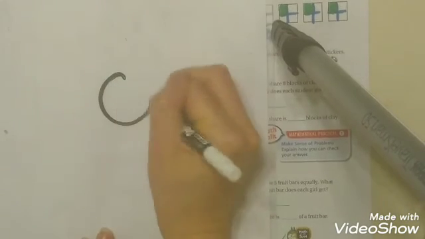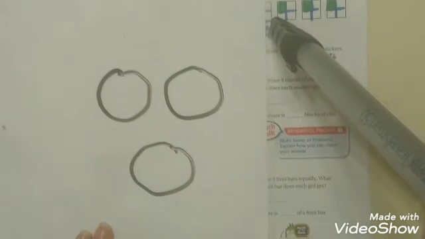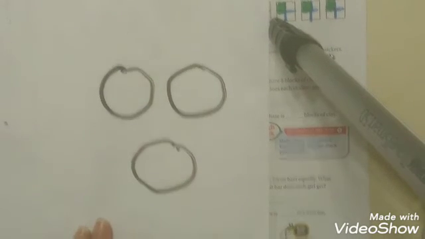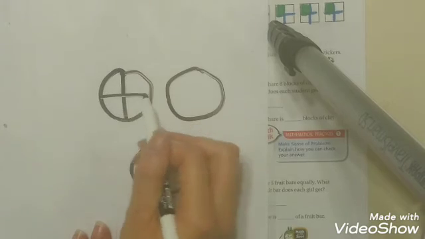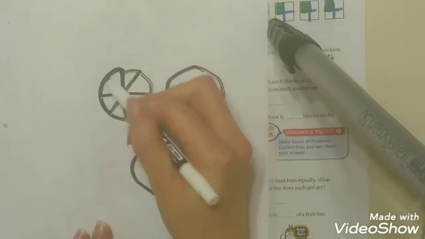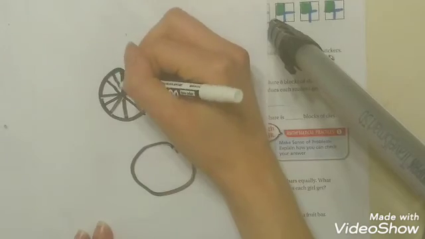So I'm going to draw out my 3 melons. So it's going to be 1, 2, 3. And I'm going to divide them into 12 pieces. So it's 2, 4, 6, 8, 10, 12.